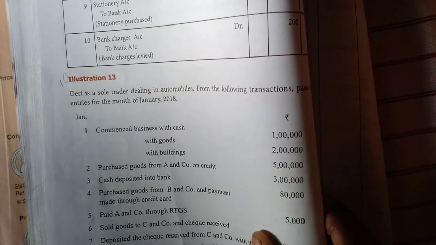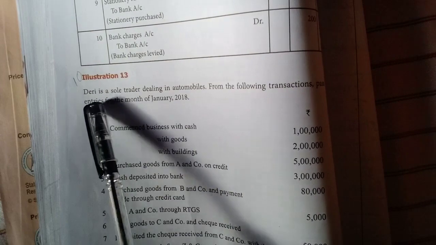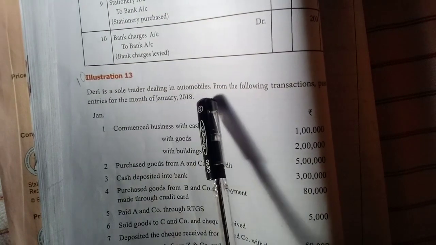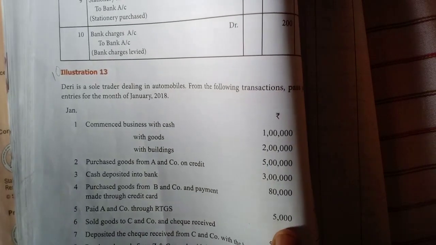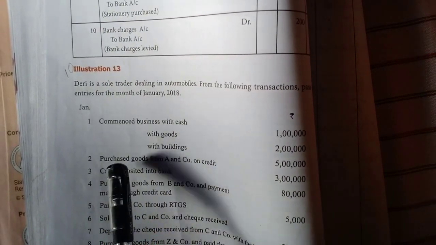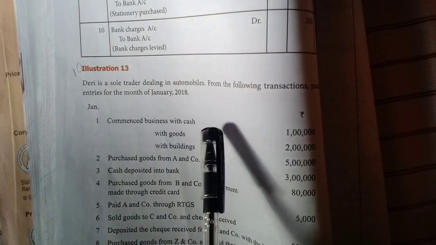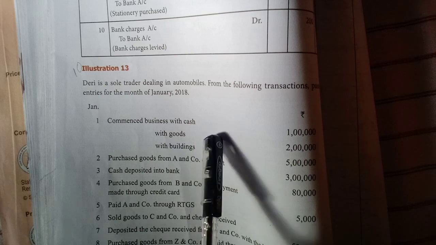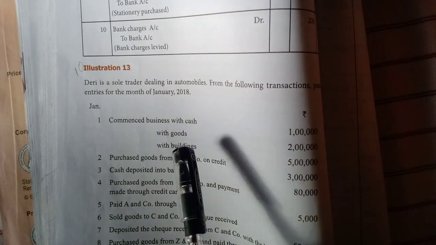Okay, Derry is a sole trader dealing in automobiles. From the following transactions, pass journal entries for the month of January 2018. Commenced business with cash, goods, buildings. The same way here, combined entry, debit 3 items will be coming. Okay, cash, stock and buildings.